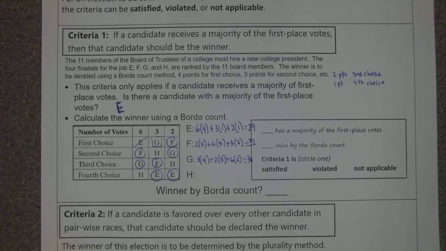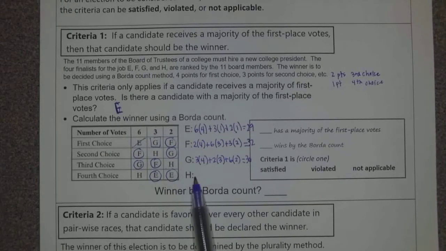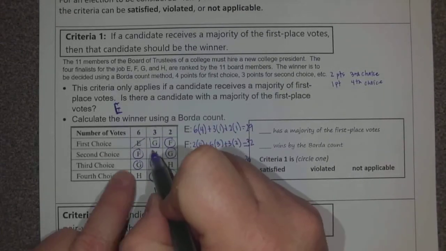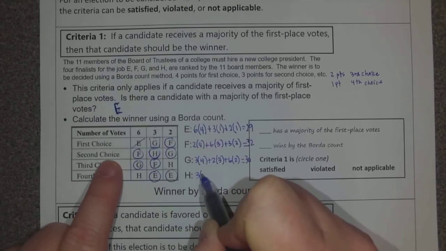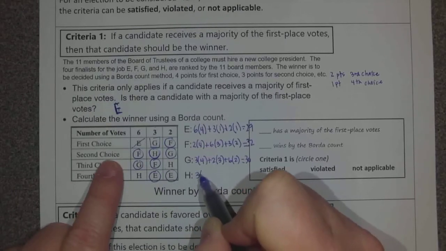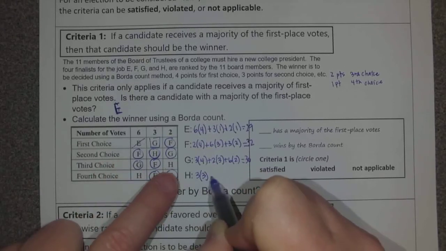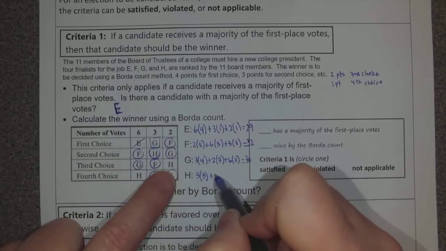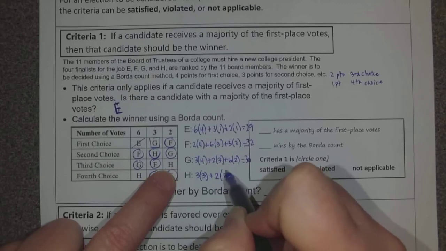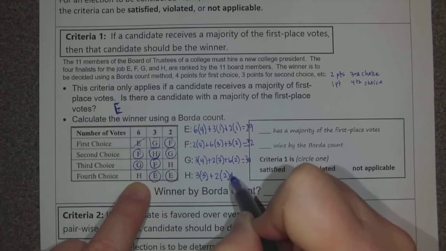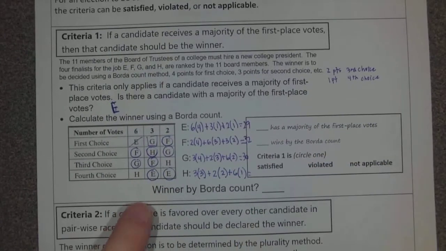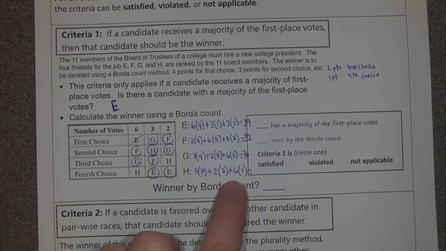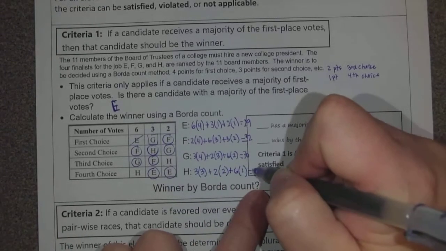Okay, and then we're doing H. The only letter left, H, has some second choice votes. 3 second choice votes are worth 3 points each. And then we have some third choice votes. We have 2 of them. Third choice is worth 2 points each. And then we have 6 fourth choices, which are worth 1 point each. So then we just do that. That's 9 plus 4 plus 6. So 9 plus 4 plus 6 is 19.